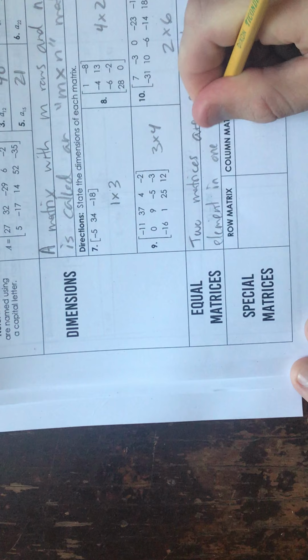It looks like this right here. That's an example of a 2 by 3 matrix. Okay? And the definition for it is just a rectangular array of variables or constants in rows and columns. And it's usually going to be enclosed in brackets, like that example we have right there.